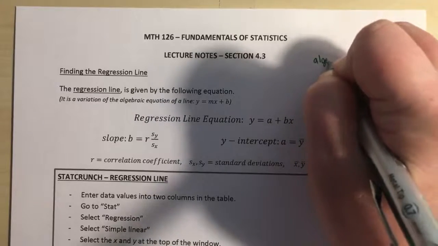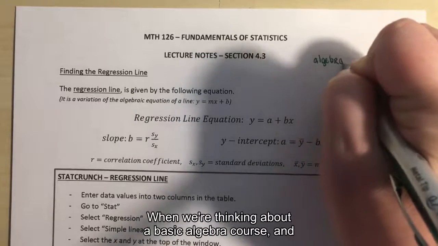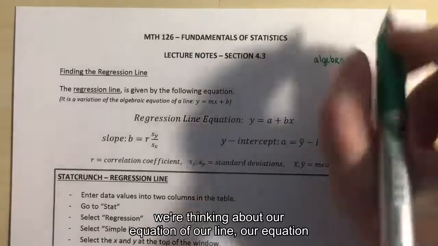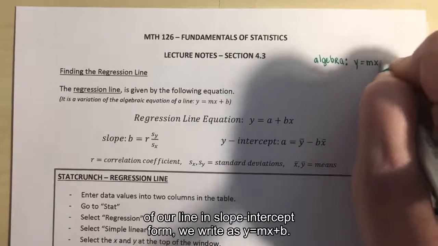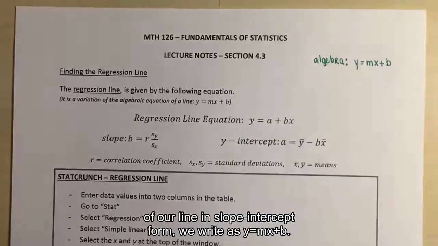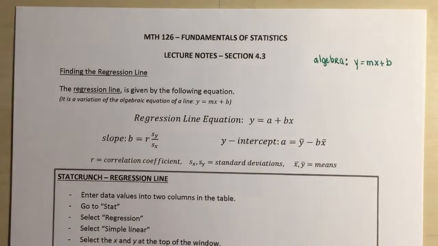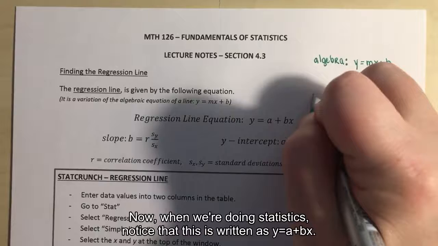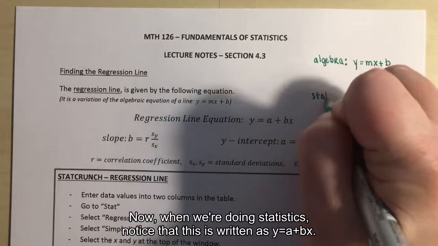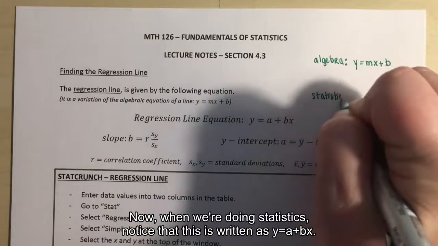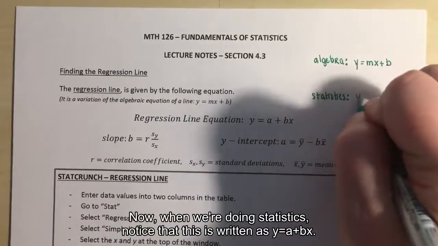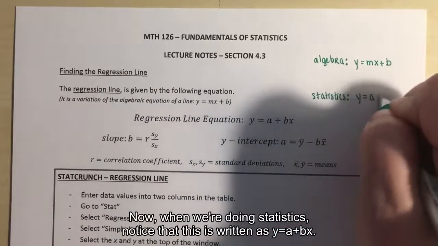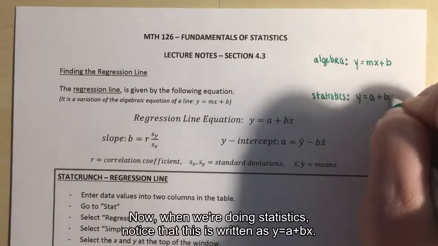When we're thinking about a basic algebra course and the equation of our line in slope-intercept form, we write y equals mx plus b. Now, when we're doing statistics, notice that this is written as y equals a plus bx.